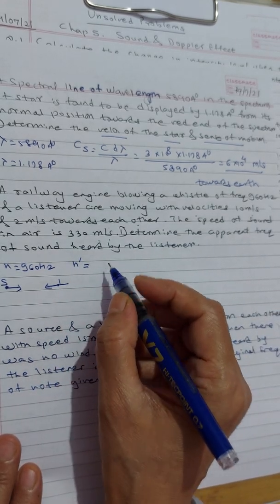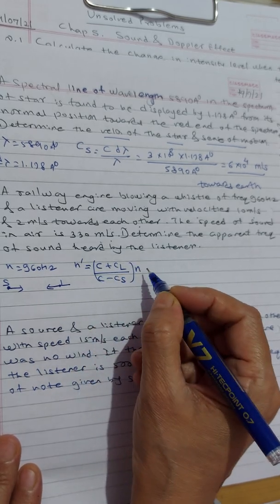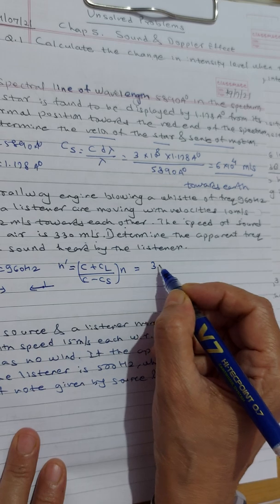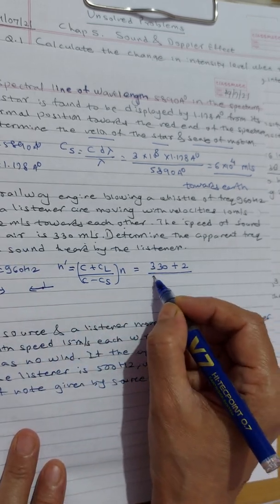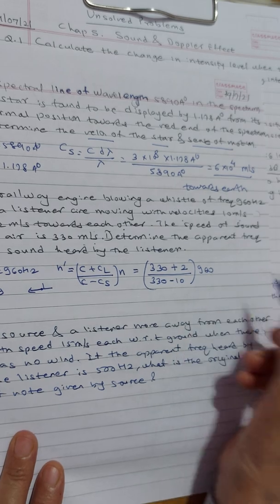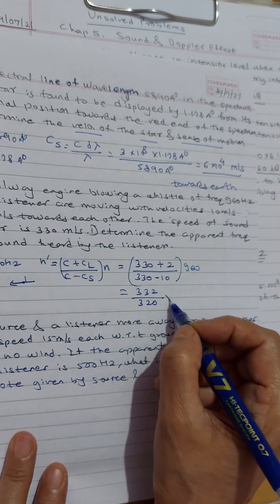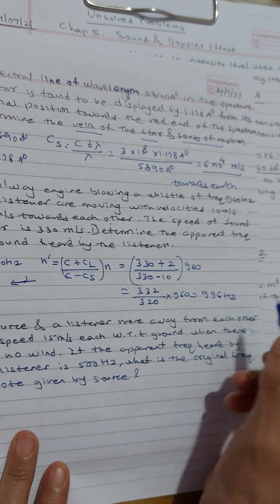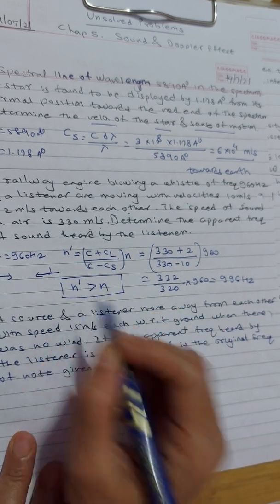The formula we'll use is n dash is equal to C plus CL divided by C minus CS into N. What is the value of C given to you? It is 330. So we'll say 330 plus 2, 2 is for the listener, divided by 330 minus 10, which is for the railway engine, into N, which is 960. So this gives me 332 divided by 320, into 960. If you simplify this, you get the answer to be 996 hertz. N dash turned out to be 996. So here also, as I mentioned, n dash is greater than n. That's what we have seen in the theory also.